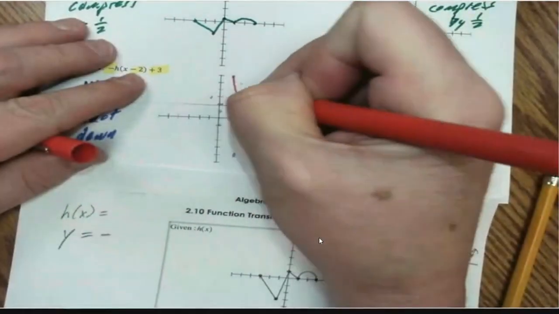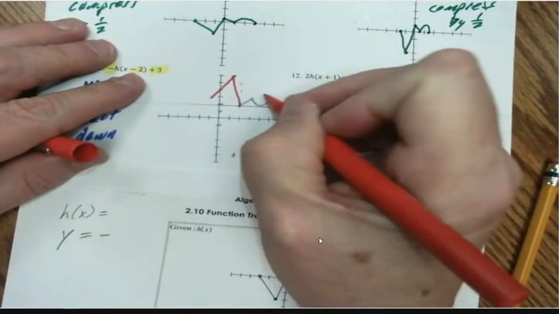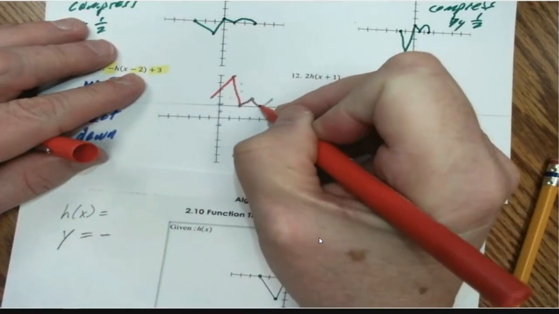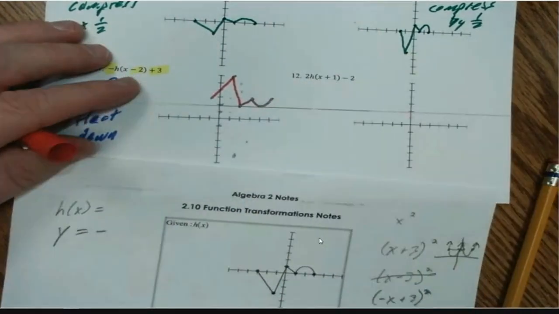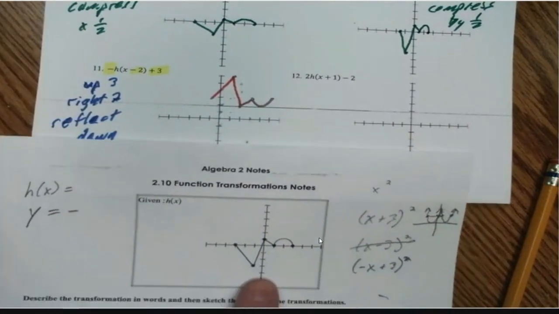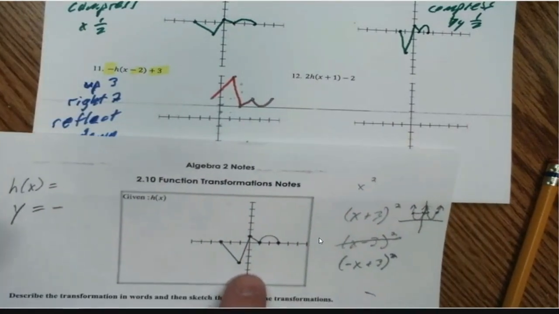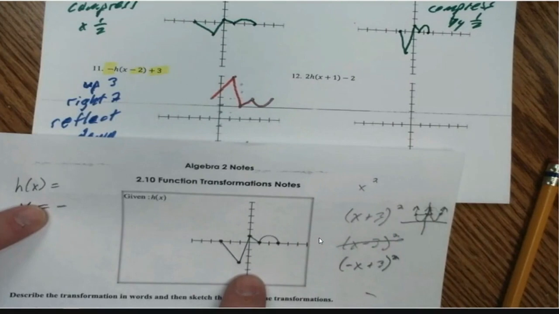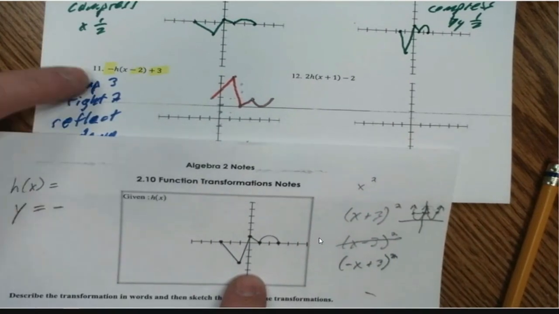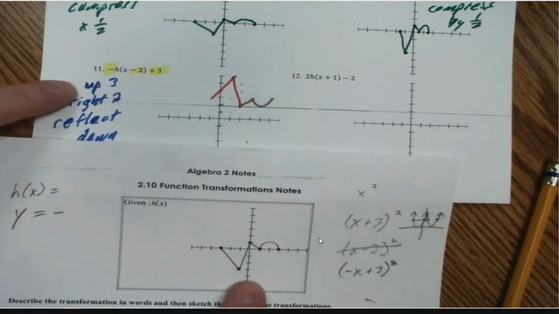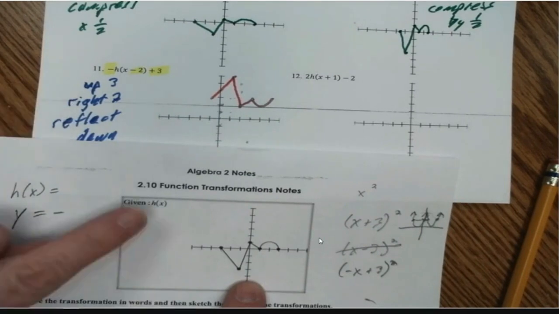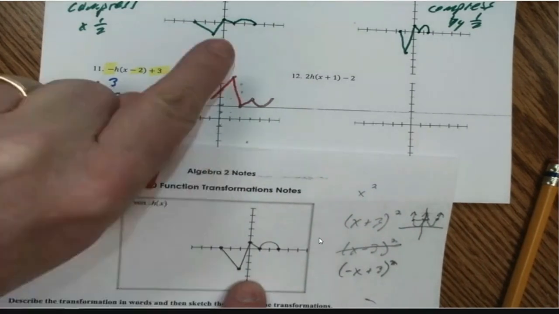That's going to draw there. That's going to draw there. Okay, so there it is. There's our same shape. It is reflected downward, and then it went right 2 and up 3. So we turned it upside down, went right 2 and went up 3.